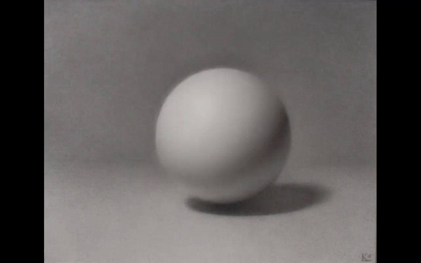Highlight. Highlight, right. So we see the highlight right here. And the highlight is always the lightest part of the object. The highlight is not necessarily the place that is most directly facing the light source.